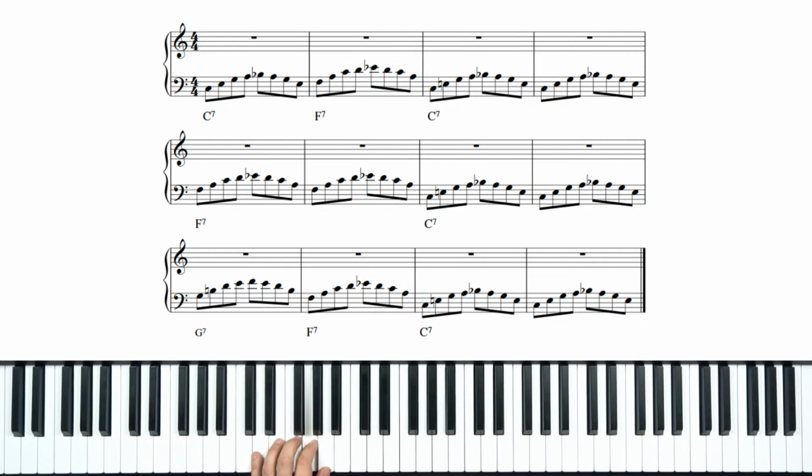All right, 5th bar here, we're back to F7. And we have 2 F7s in a row here, so we will play F here again. Now back to C. We've got 2 bars here of C.